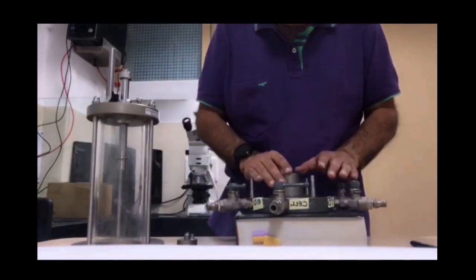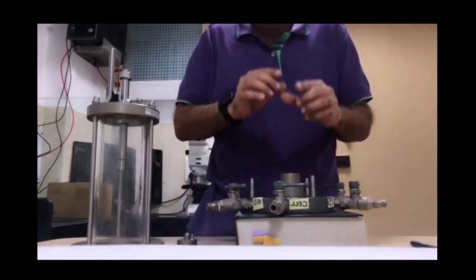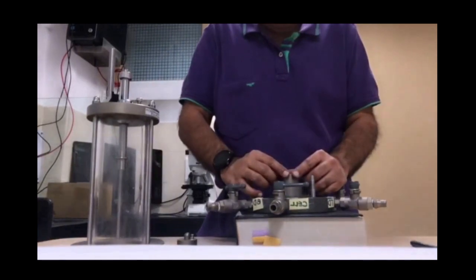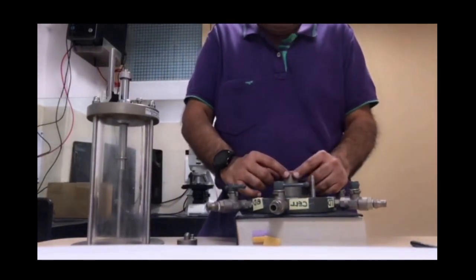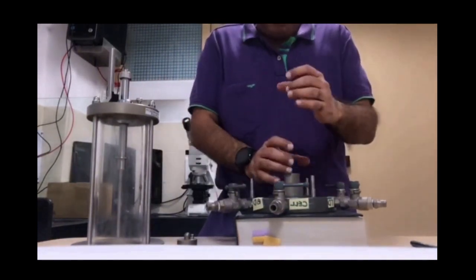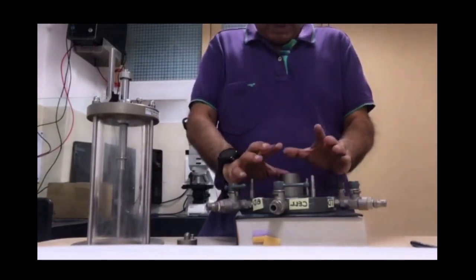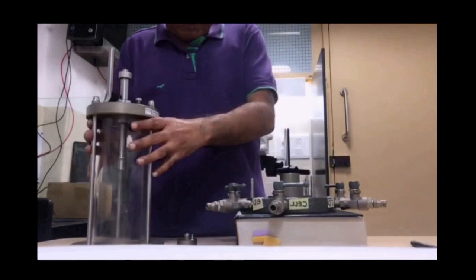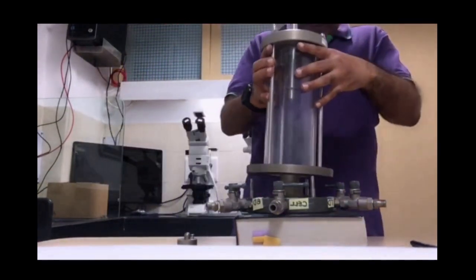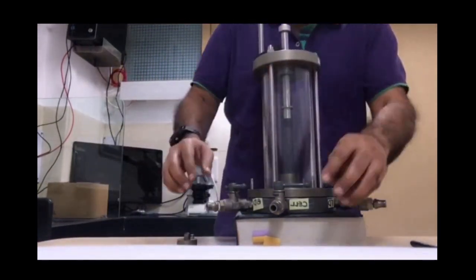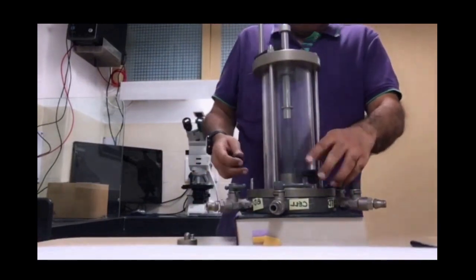Now, once all this is known, I would usually place my sample over the pedestal, hook it up with my membrane, seal it up with O-rings at top and bottom, and then place my cell top over it and seal this whole thing.